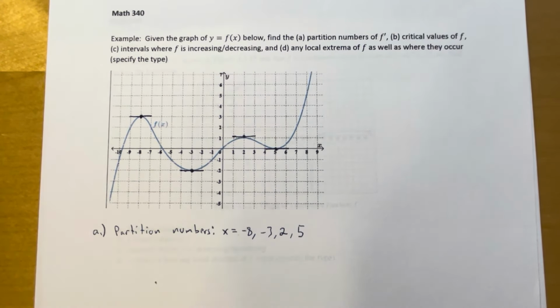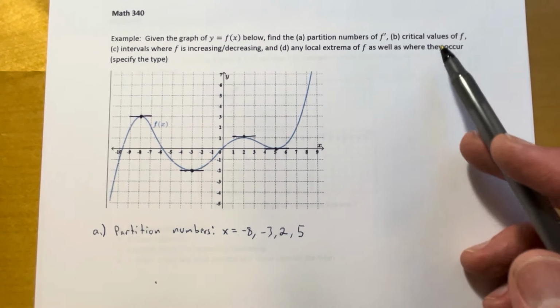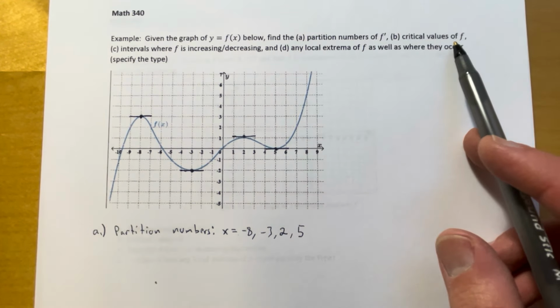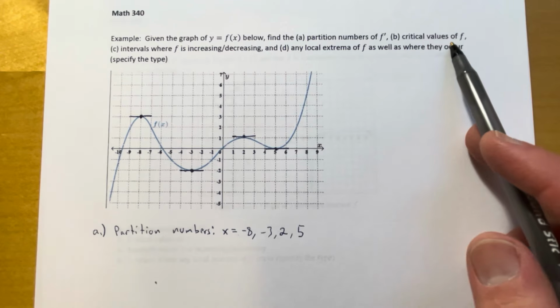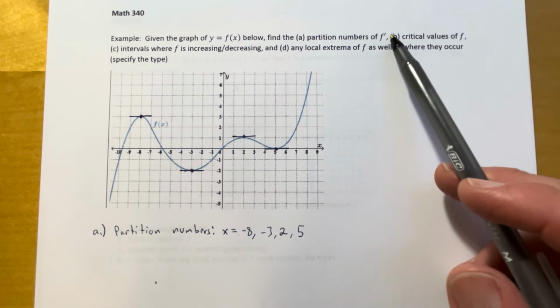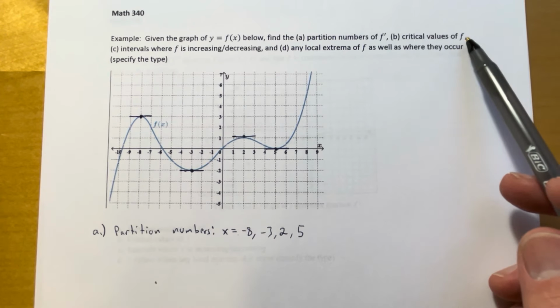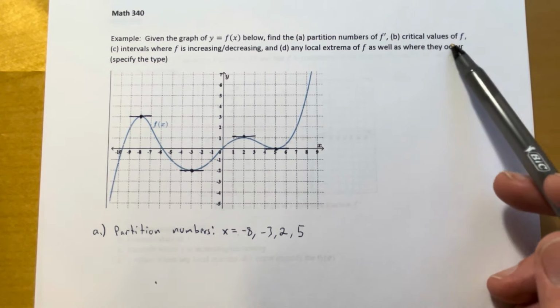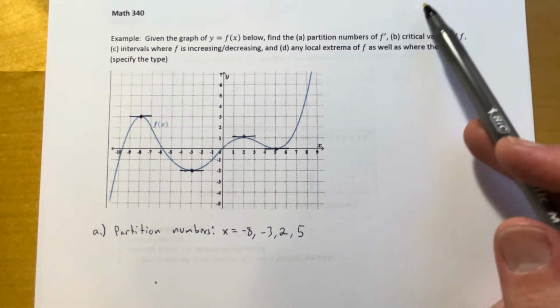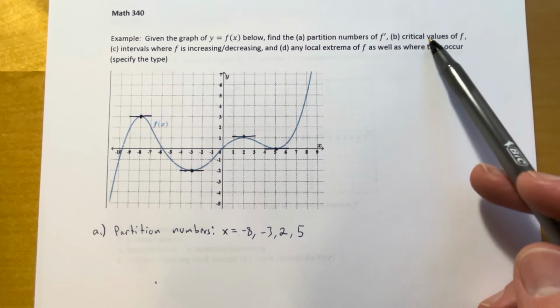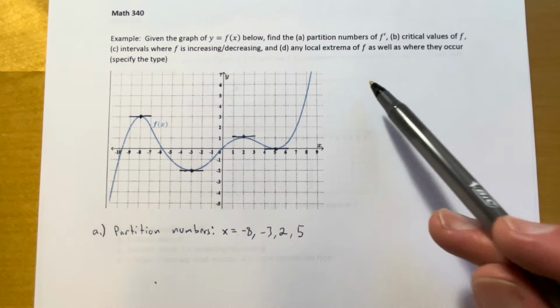Next up, B. What are the critical values of f? Remember, critical values and partition numbers are almost the same concept. There's only one small difference: the critical values of a function f are anywhere where the derivative of f is equal to 0, or where the function is not differentiable, but those values of x would have to be in the domain of f to be considered a critical value, whereas that's not necessary for partition numbers.